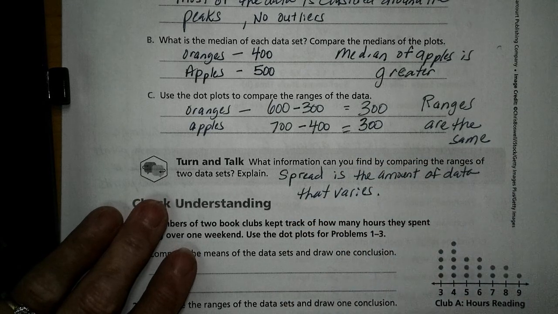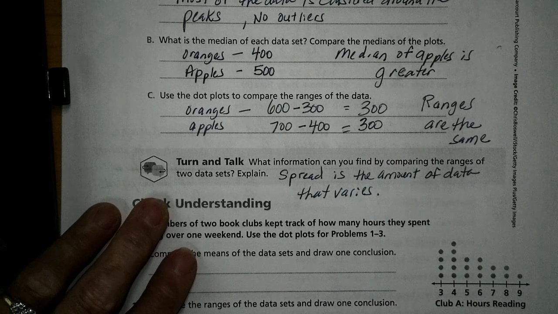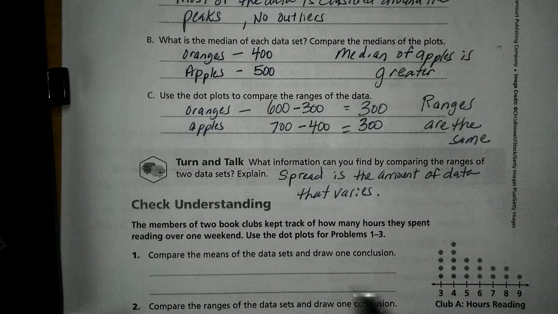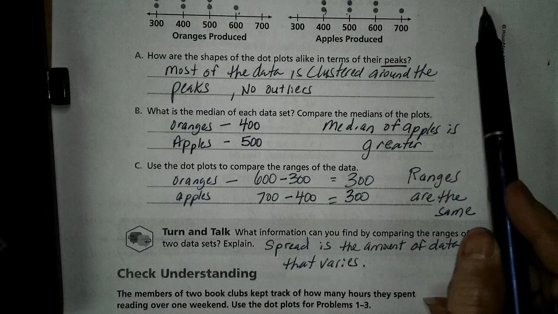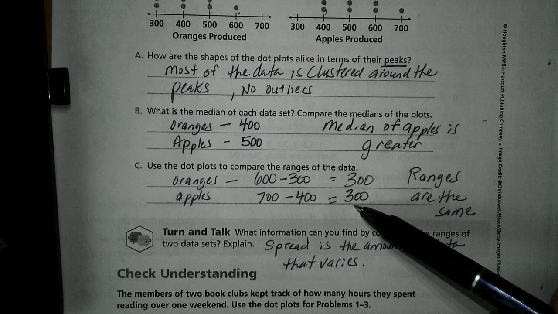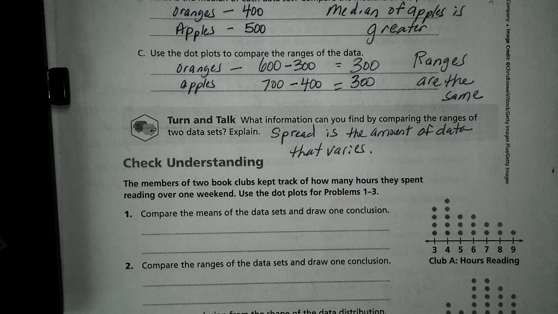Sometimes you can see a big spread. If we had an outlier, our spread would be really big. Like if we had 1,000 apples, I would do 1,000 minus 400, which would give me a spread of 600. So that tells me how the data varies. That's what a spread tells me.